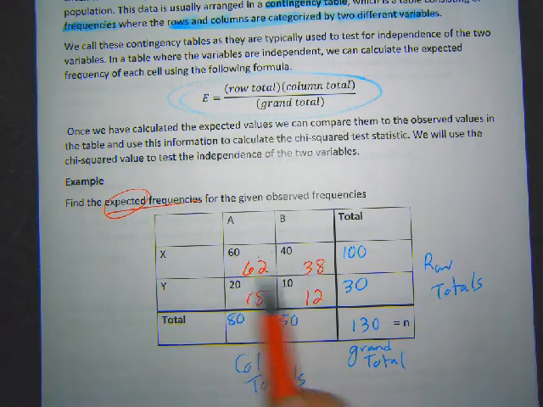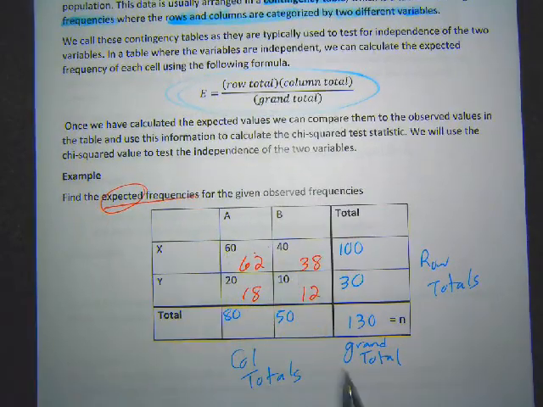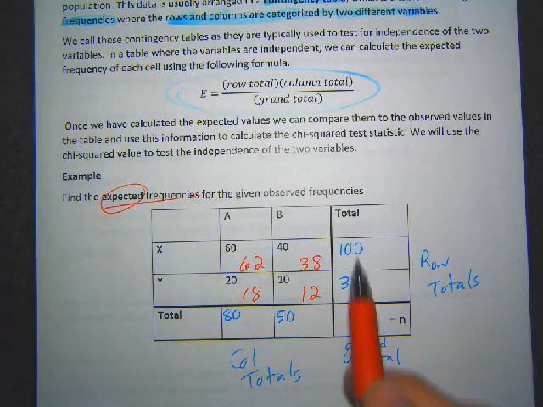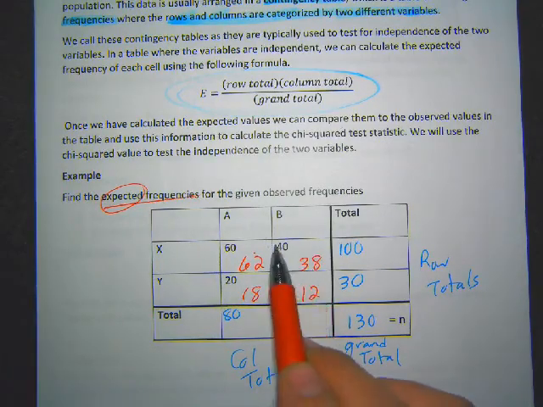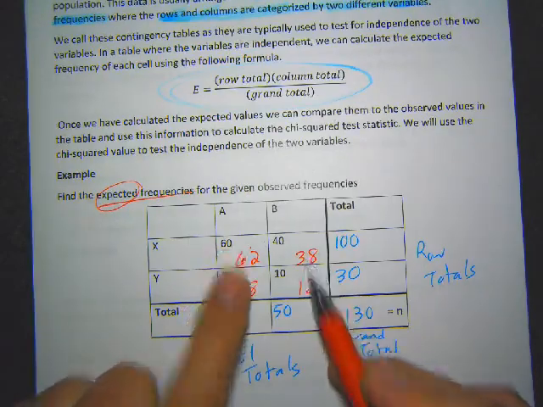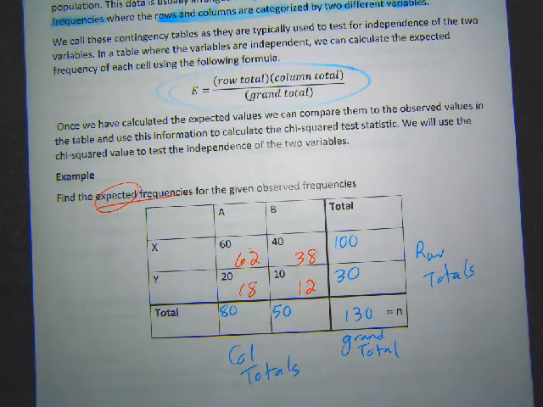And then you look at the difference between what we expected and what we actually got. So you can see how here we were expecting like 62, but we got 60. So there's a 2 difference. Here we expected 38, but we got 40. And so we look at that difference between what we should have expected for each of these cells versus what we actually got, and that's how we compare.